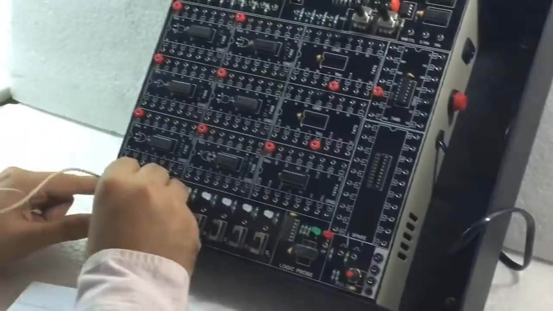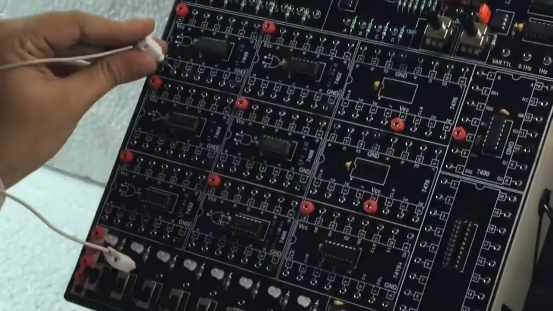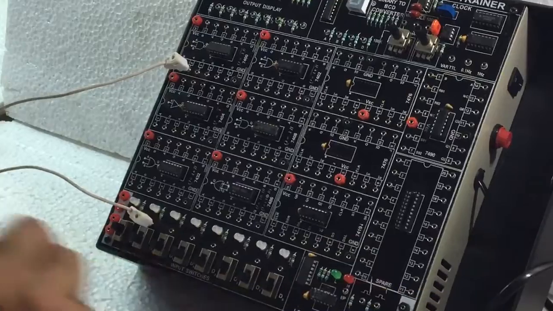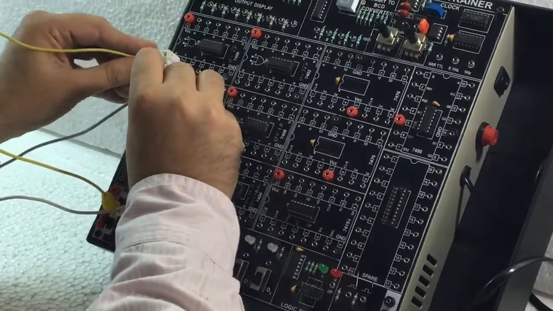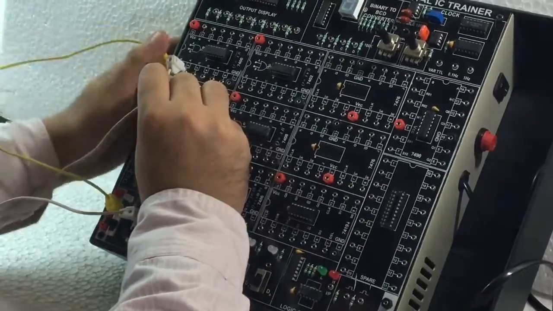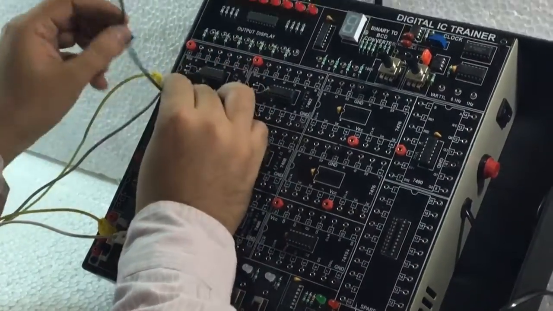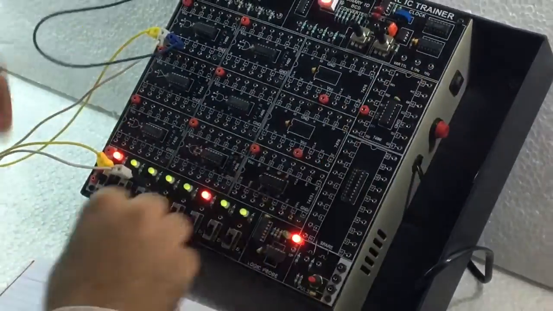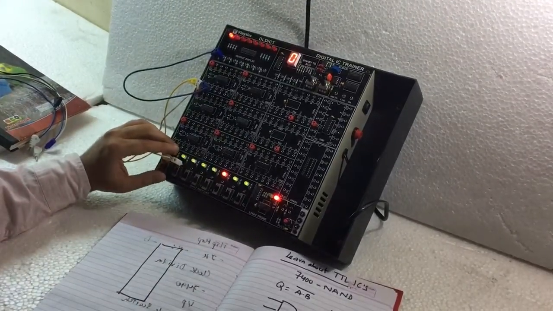I'm making connections like this. So let me verify.